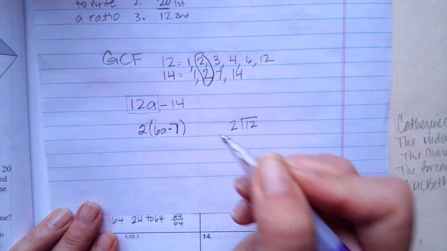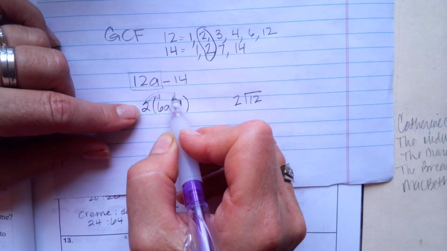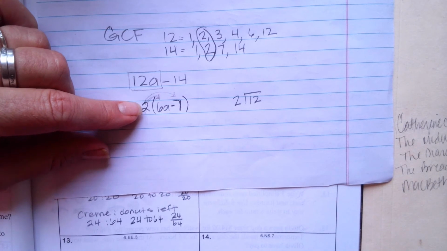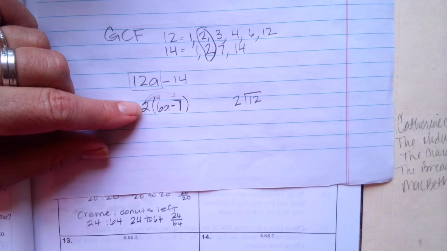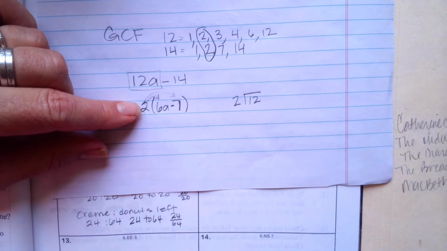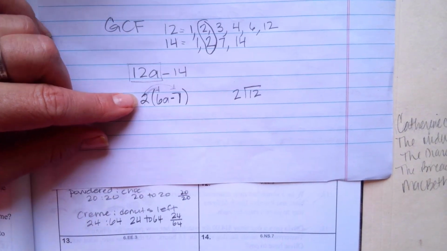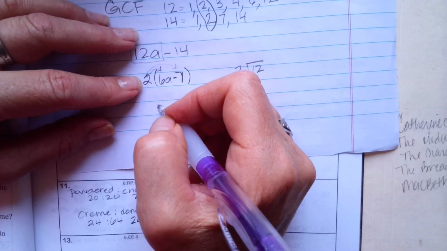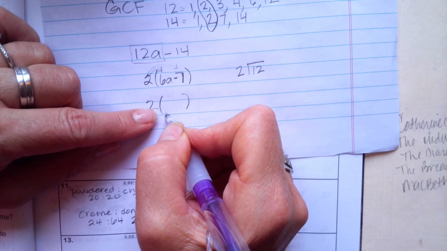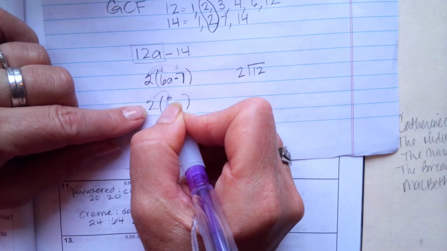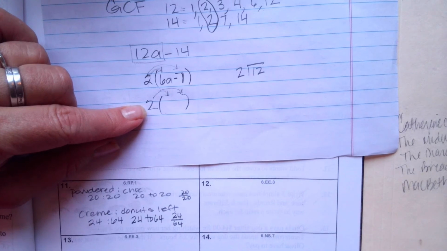Do you remember the distributive property means that you distribute this and this inside the parentheses? No. You don't remember that? Okay, so the distributive property means that anytime a number is touching parentheses like this, you take this number and you multiply whatever you have inside of the parentheses.